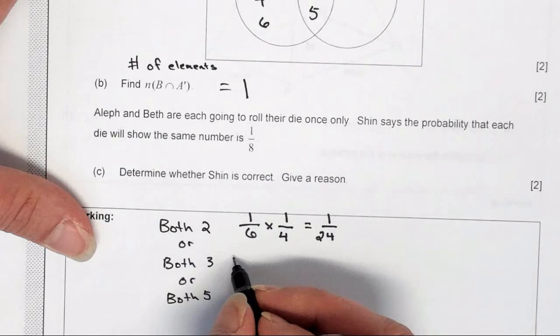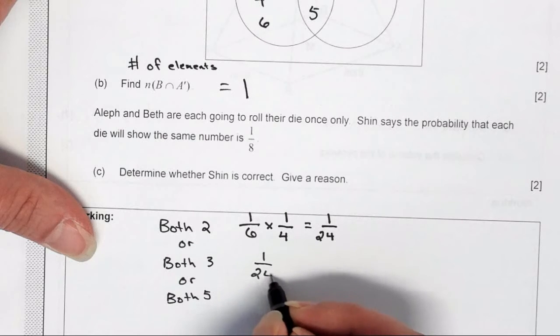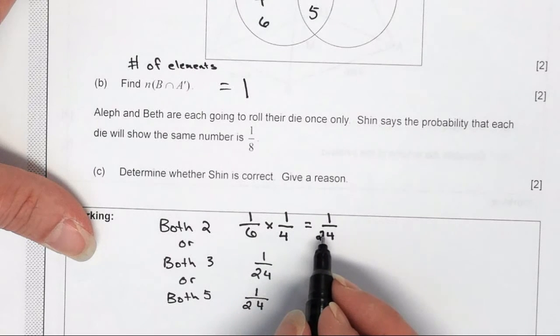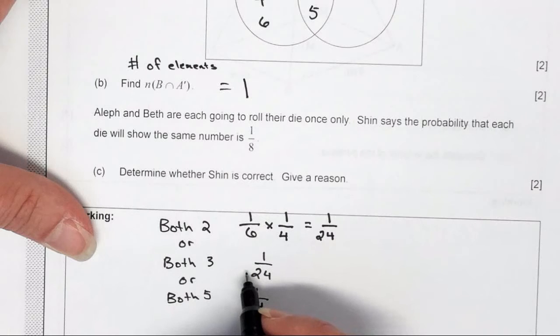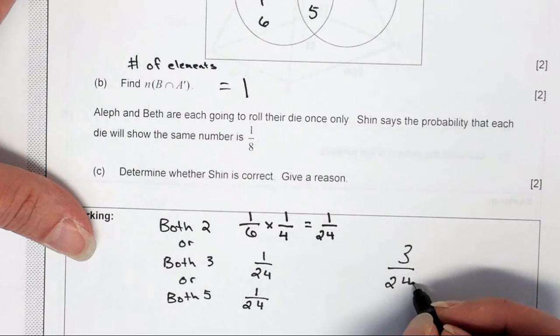So what would be the probability of both 3s? Same thing. Probability of both 5s? Same thing, right? So we have this way, or this way, or this way, for a total of 3 out of 24 ways.